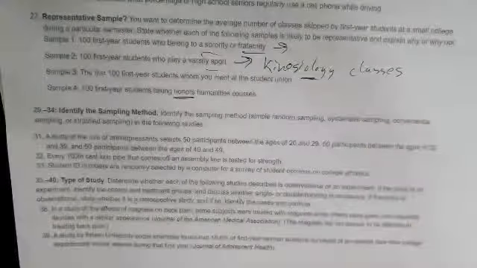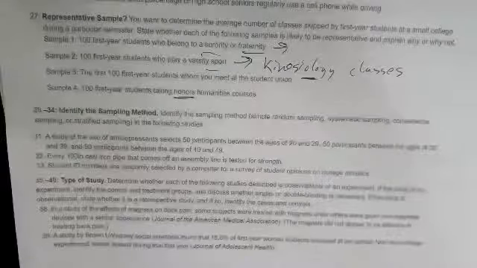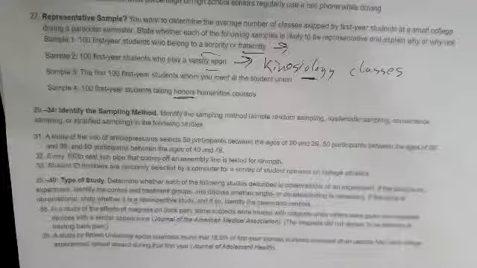Taking honors humanities classes. So these students are honor students. So in general, you would probably expect your honor students to come to class a bit more than the people that aren't honors, right? That's what they're saying with the participation there.